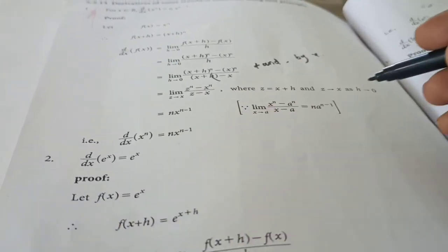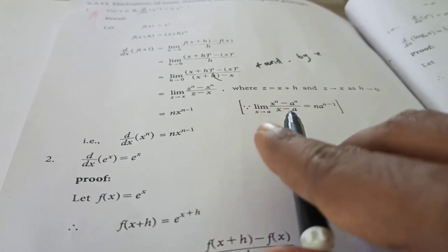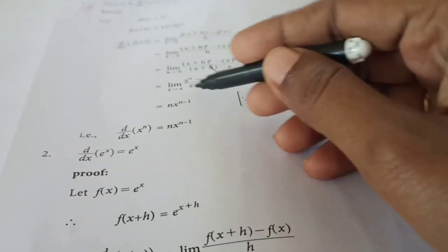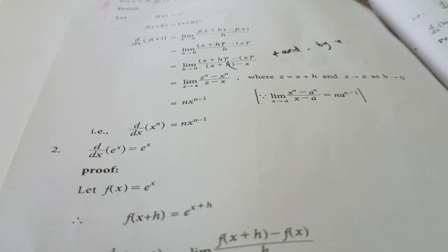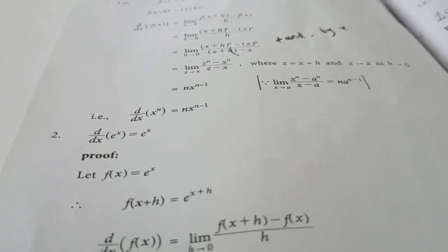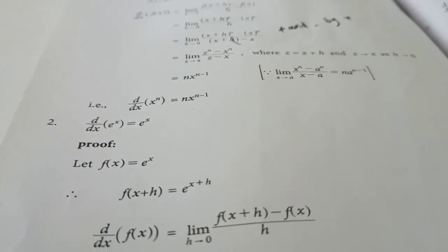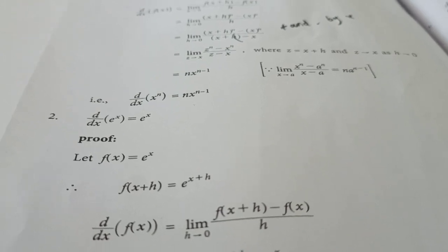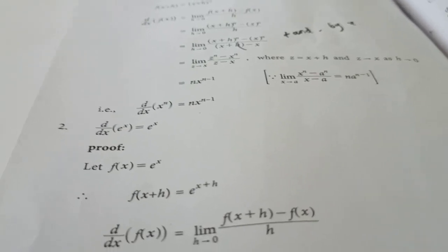In the last section I taught you one formula: limit x tends to a of x power n minus a power n divided by x minus a is equal to n a power n minus 1. So this you can write in which form? n x power n minus 1. That's the answer. Understand? Sometimes they will ask this in a derivation. Otherwise this formula is very important: d by dx of x power n is equal to n x power n minus 1. This is a fundamental formula you need to learn.